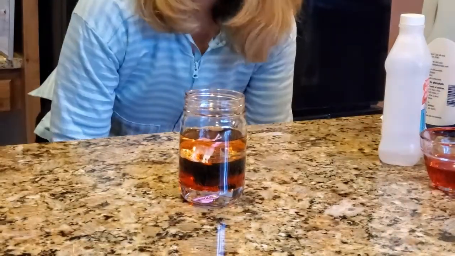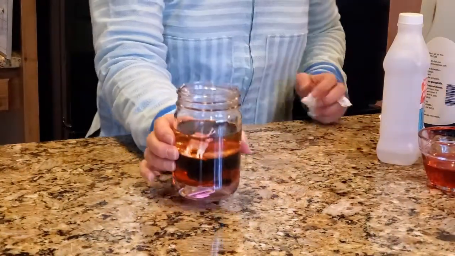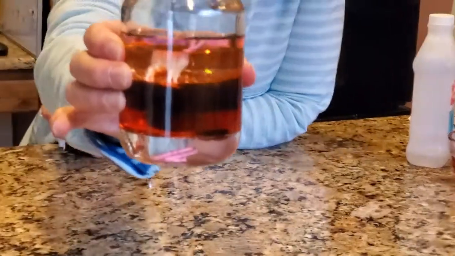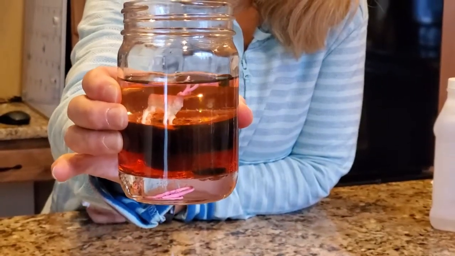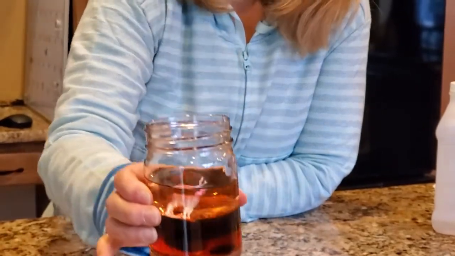So that's today's experiment. Okay. Can you see our little experiment there up close? There it is. Very fun.